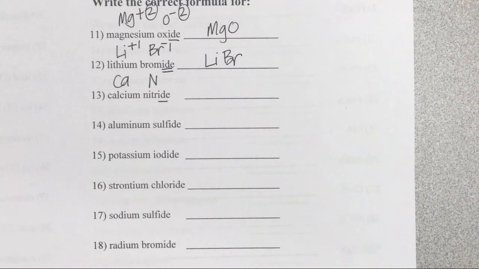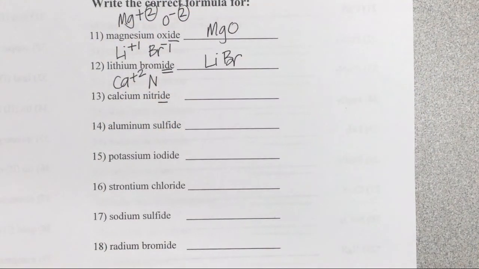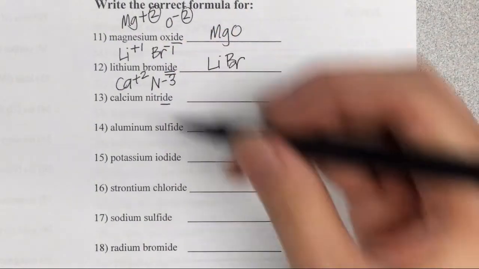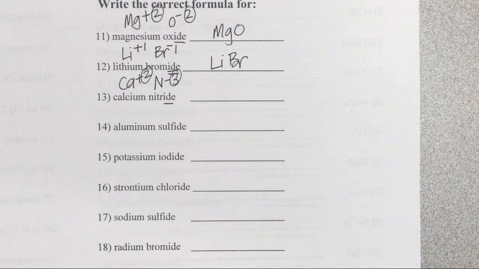Ca, we should know by now, is a cation that wants to lose 2 electrons, so we can put +2 with it. And nitrogen, by now, we should know that it is an anion that will want to gain 3 electrons, so -3. So here we go. We've got 2 oxidation numbers that are not the same. So when we write the formula, you want to make sure you use the crisscross method.